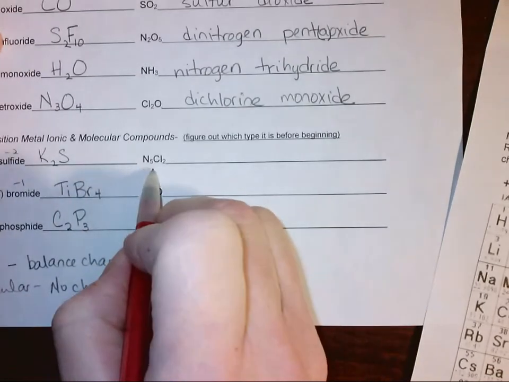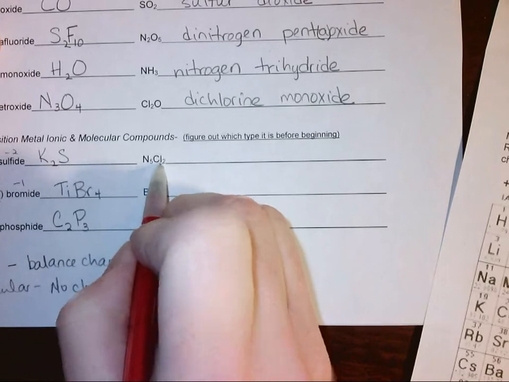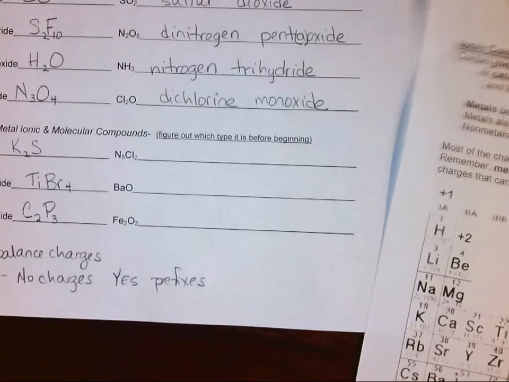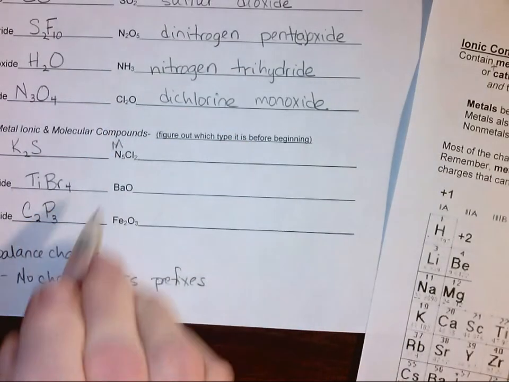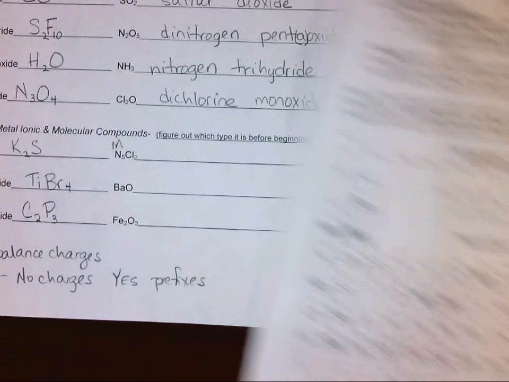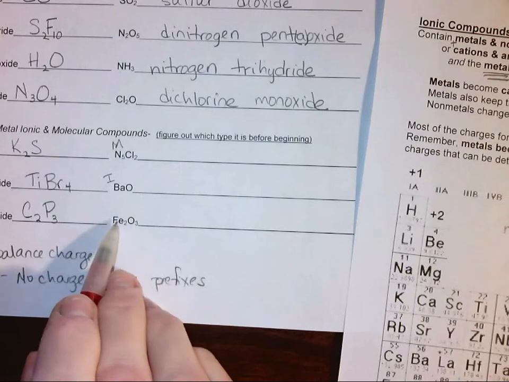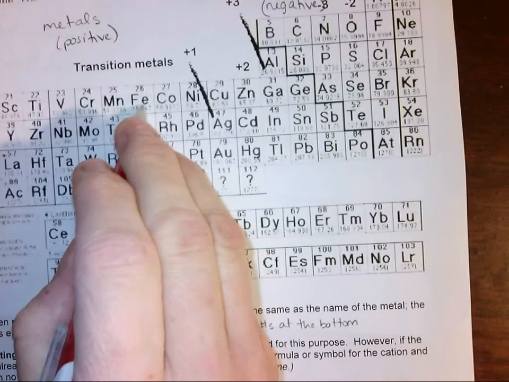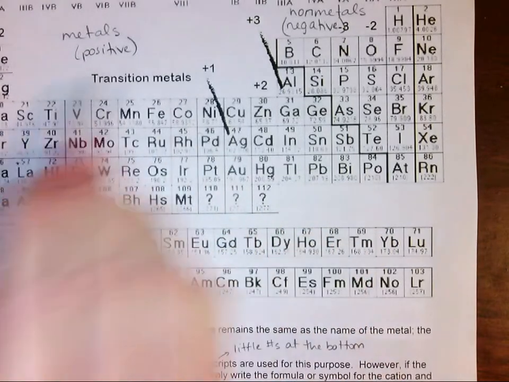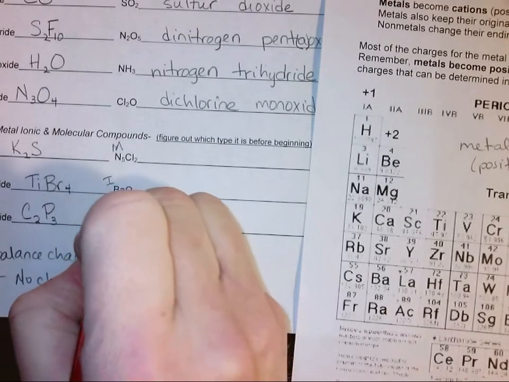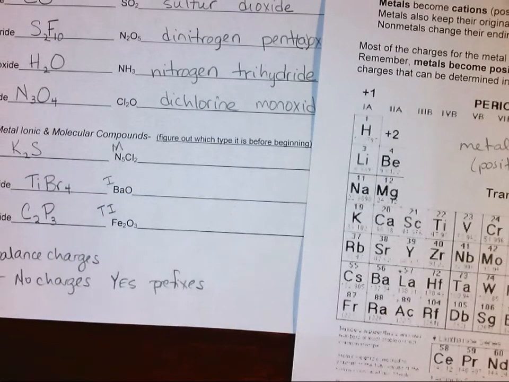All right, let's write names. What kind? N5Cl2. Where's nitrogen? It's a nonmetal. So this is a molecular. BaO. Where's Ba? It's a metal. Ionic. Fe2O3. Fe is a metal right here. And because it is in the middle of the periodic table, it's a transition metal, which means it could have more than one charge. So I'm going to put transition metal ionic.